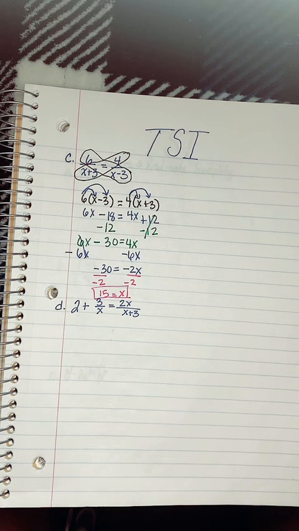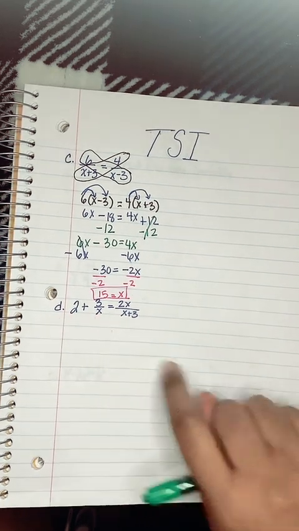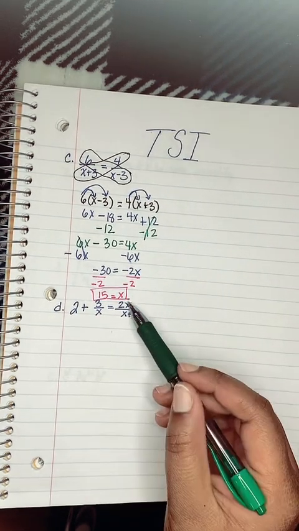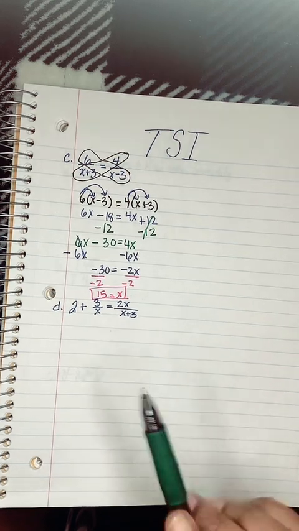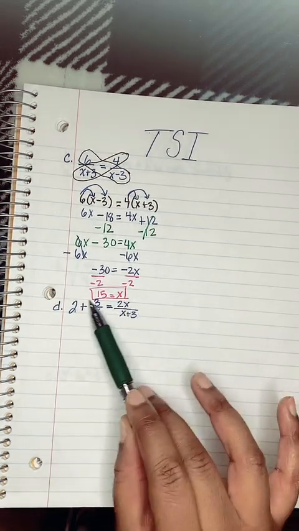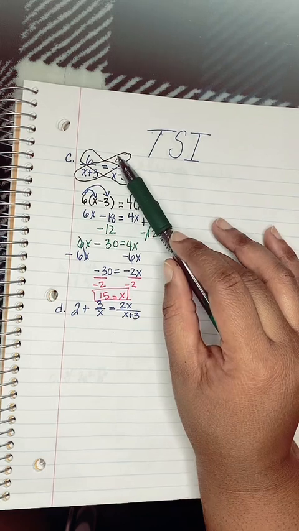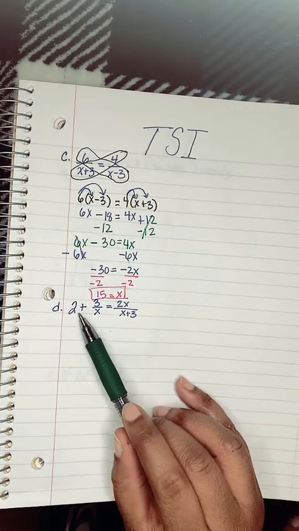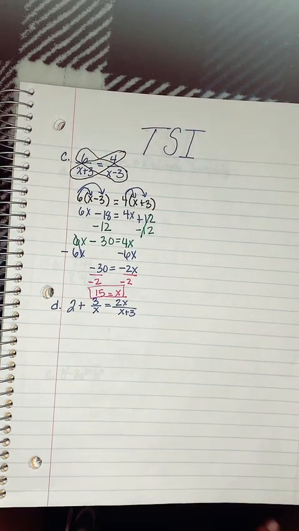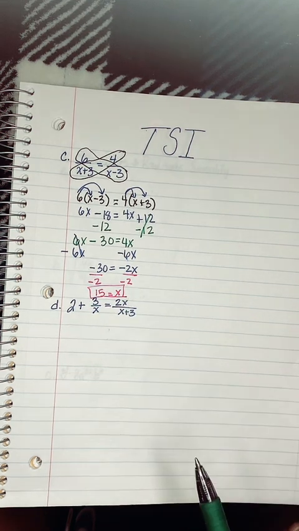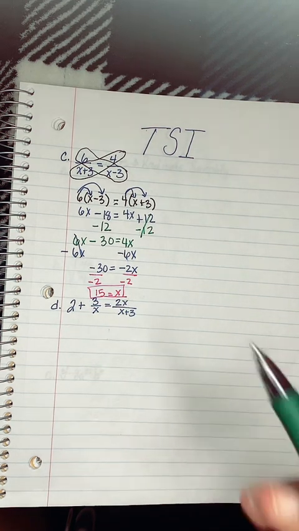All right, let's look here at D. Okay, we knocking this out. All right, again, remember, we're clearing our fractions. So we cannot cross multiply here. I want to really explain why you cannot cross multiply here, but we can here. As soon as you see a plus something, it throws off the whole cross multiply. It throws it off, okay?